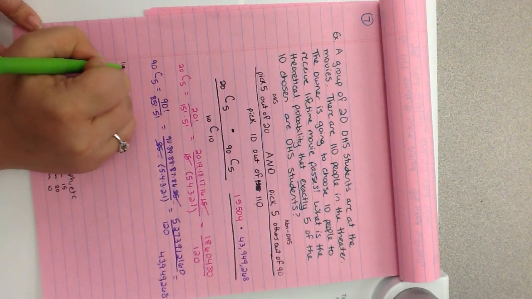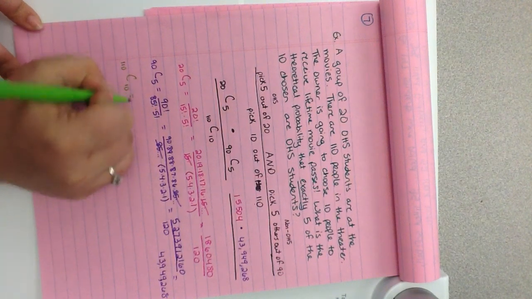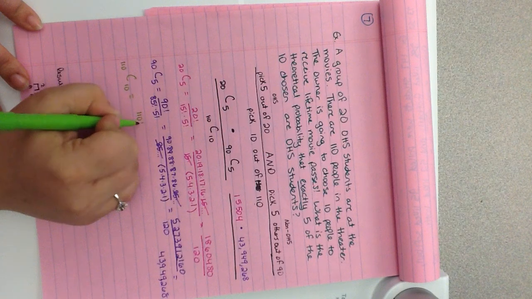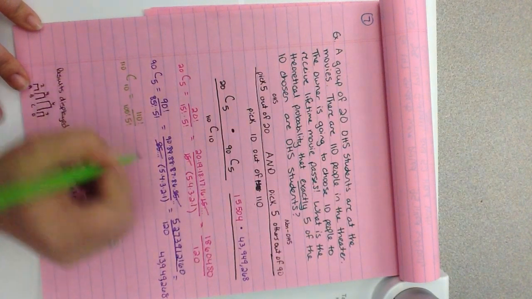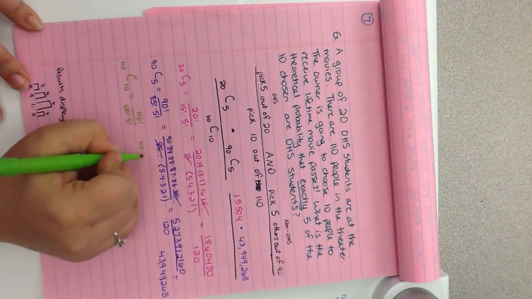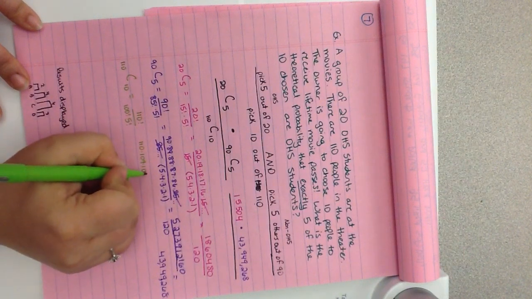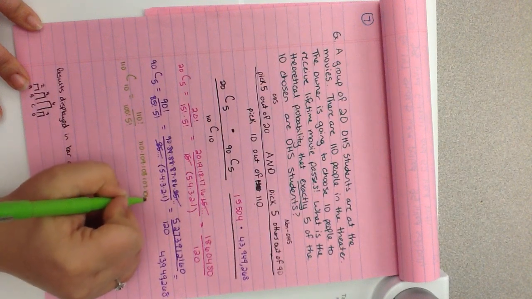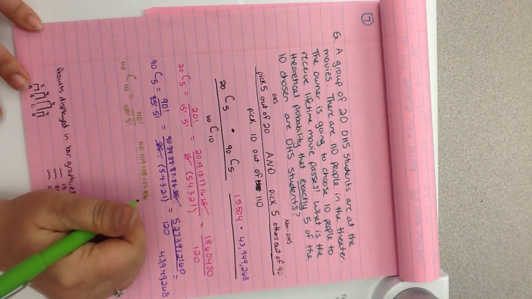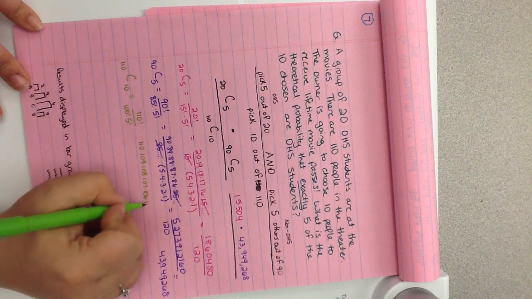Down here I have 110 C 10. So 110 over 100 factorial times 5 factorial. So 110, 109, 108, 107, 106, 105.